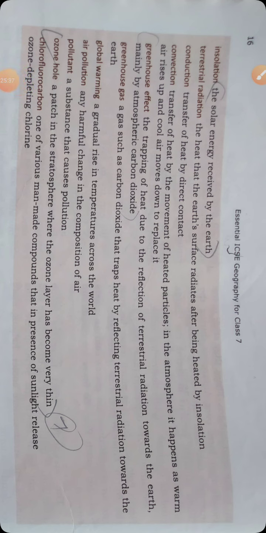Next point, I have told you about insolation. The solar energy received by the earth is called insolation. Terrestrial radiation is the heat that the earth's surface radiates after being heated by insolation. Conduction is the transfer of heat by direct contact. When it is in contact, it is called conduction. Convection is the transfer of heat by the movement of heated particles in the atmosphere. It happens as warm air rises and cool air moves down to replace it.